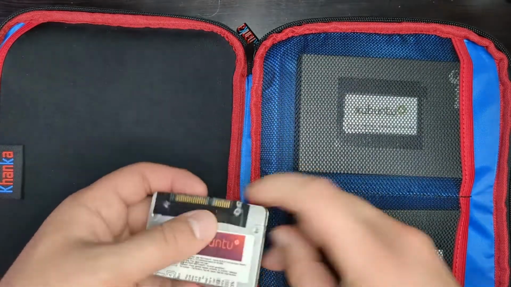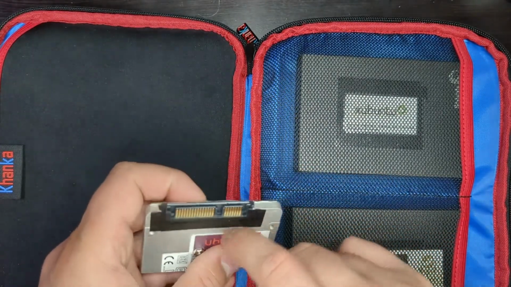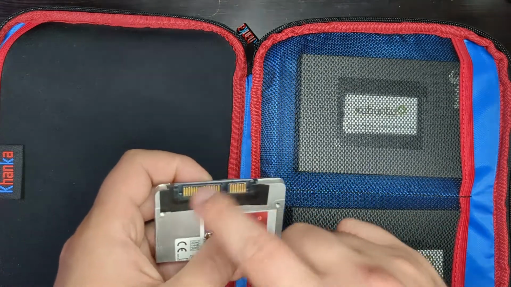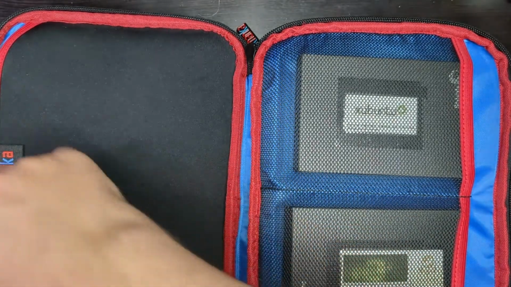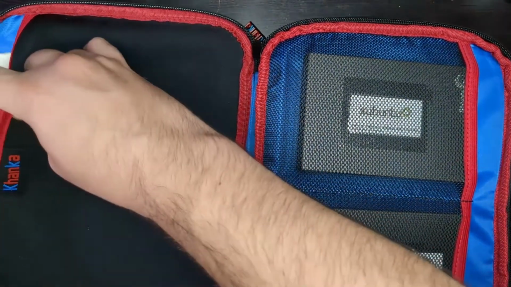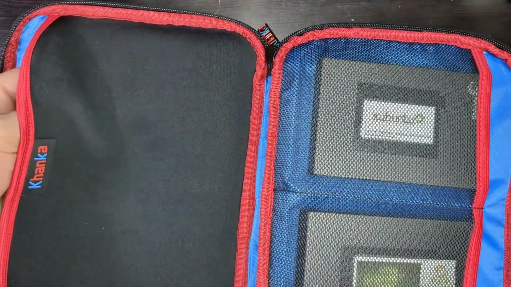However, it did give me some issues because this is actually metal casing, so I need to put tape in between the metal and the metal. Otherwise, it was shorting out or something and just not working. So that is this pocket.